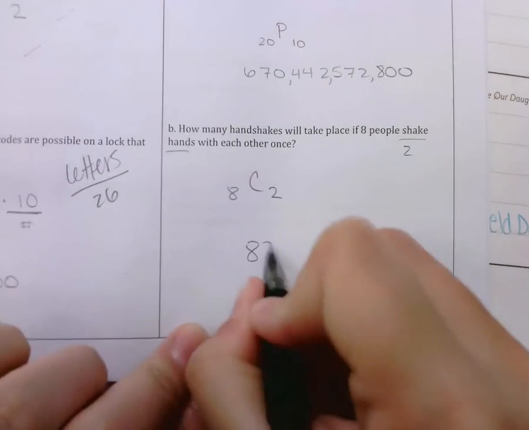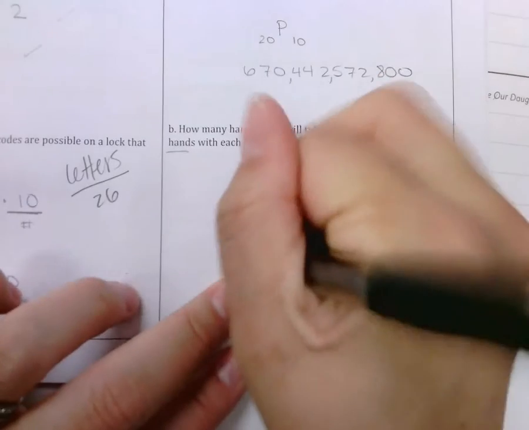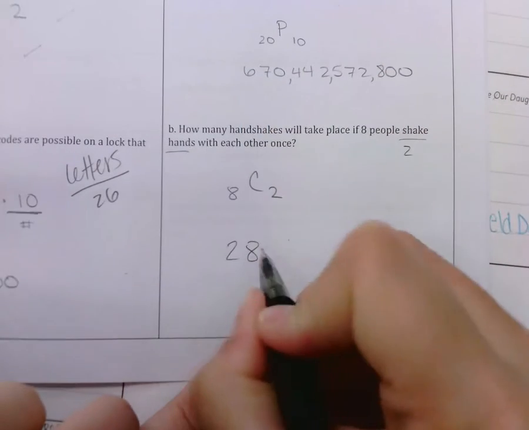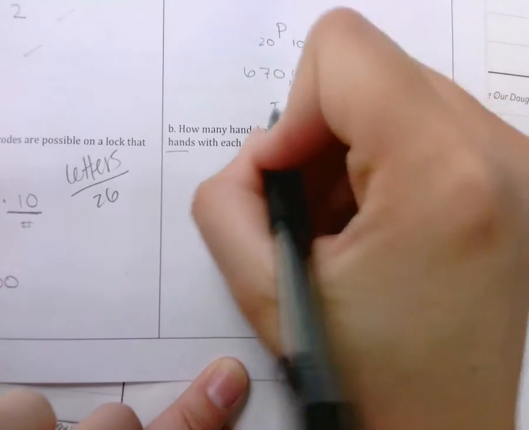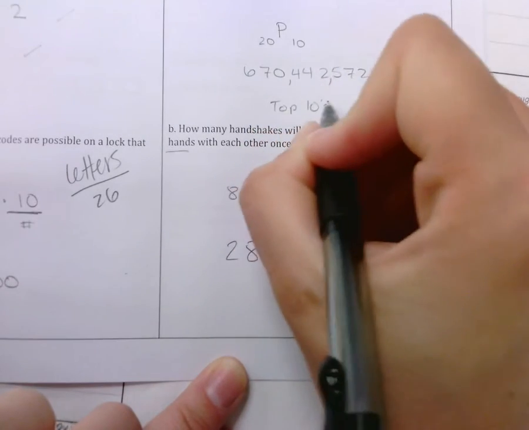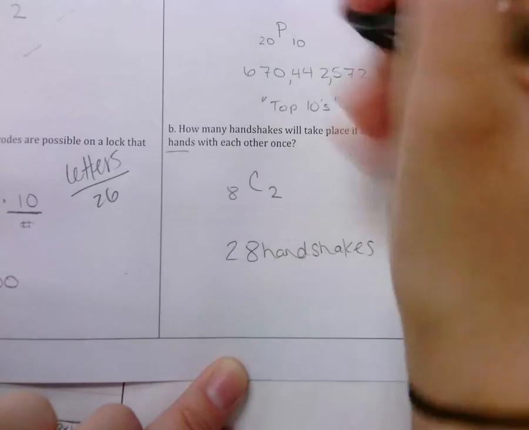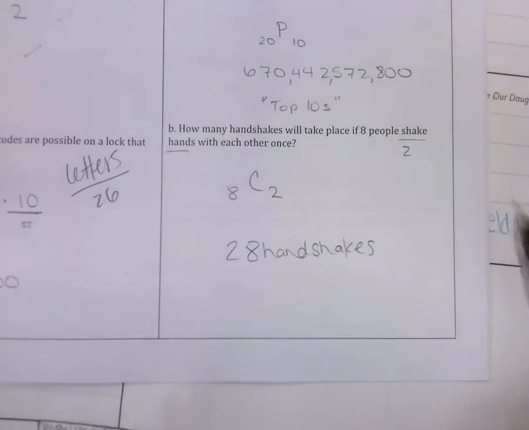My calculator's better than yours. Actually, I really feel like yours looks less confusing. It's quick and easy. I feel like there's not that many. Oh, holy crap, 28 handshakes.